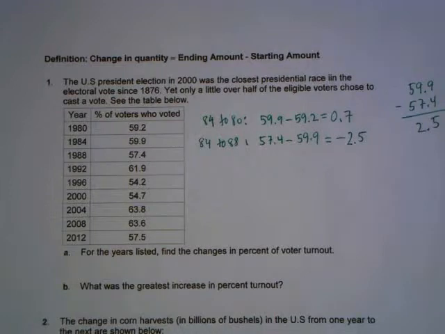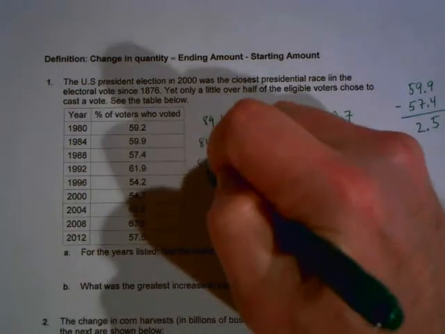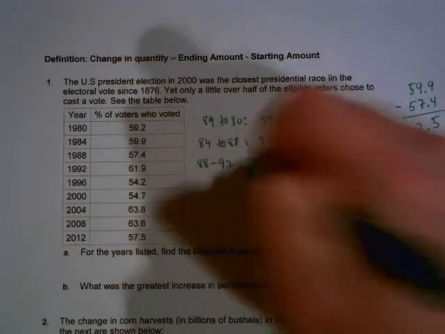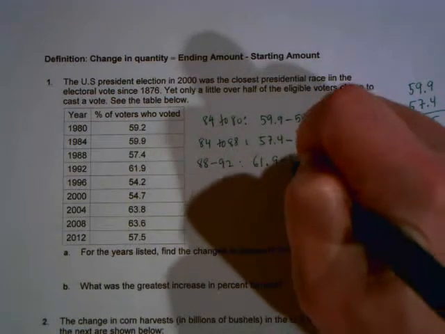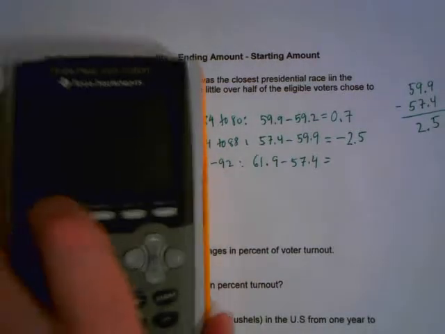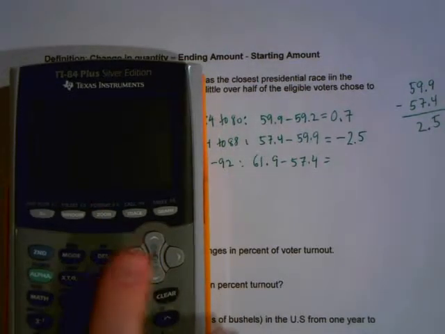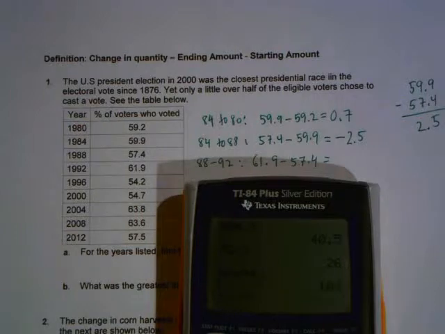All right, and we're just going to continue down in that manner all the way. So 88 to 92, we would have 61.9 minus 57.4. And I'm going to tell you honestly, there's nothing preventing you from using a calculator a little bit here. I think I'll do that for the rest of these maybe. Let's see, I need 61.9 minus 57.4. That's going to be 4.5.